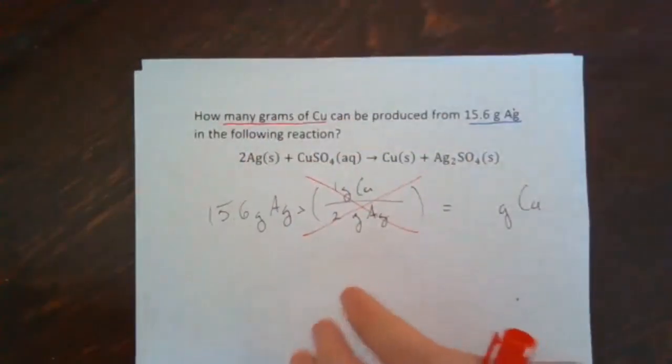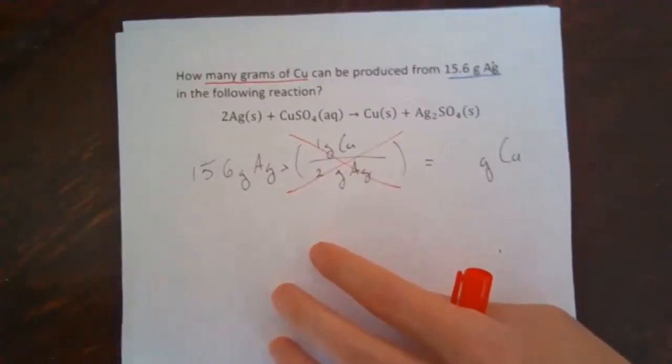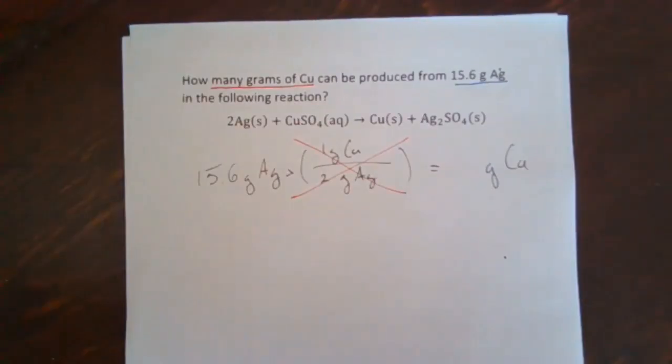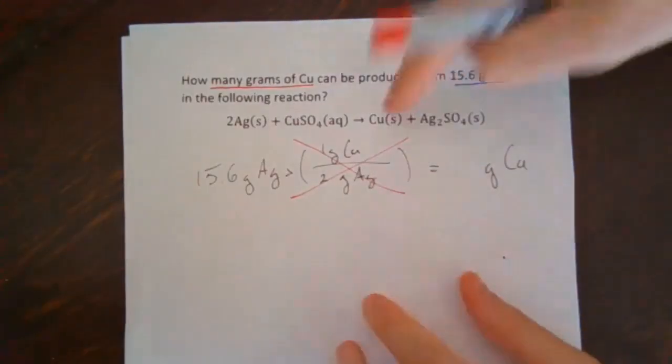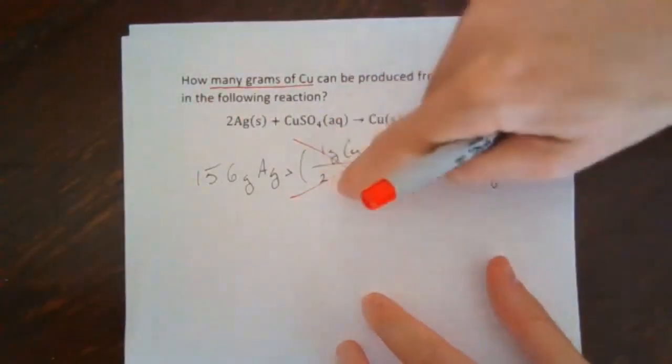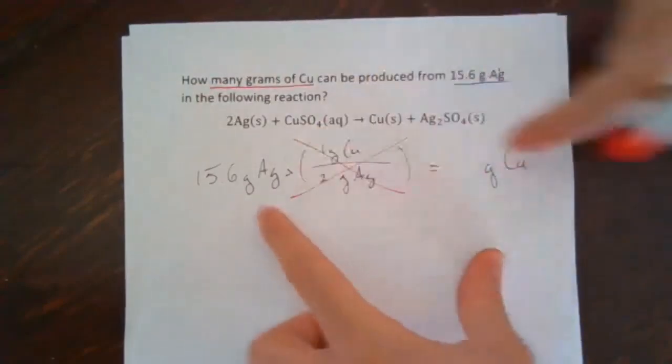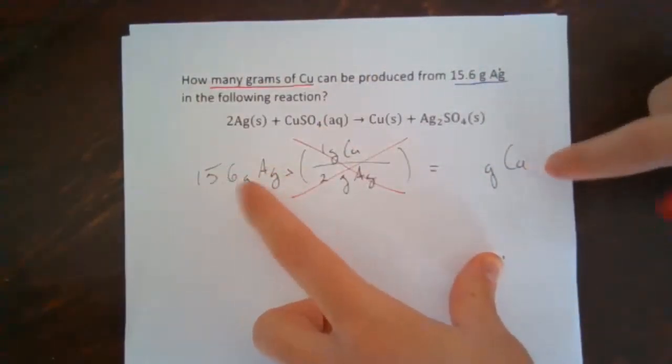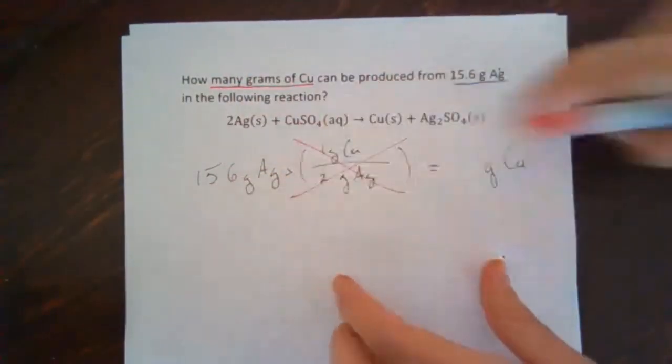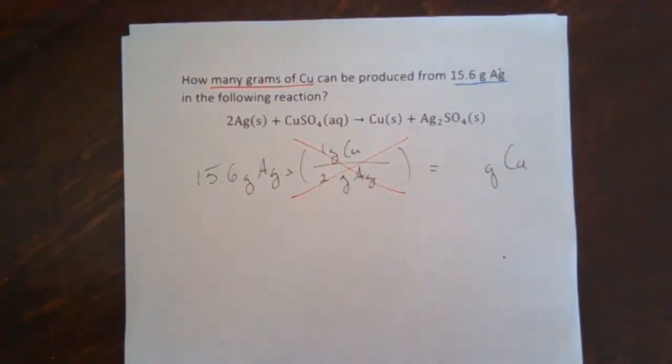Reaction coefficients come from balancing. And balancing comes from counting, okay? Balancing comes from counting individual atoms. So these reaction coefficients, if we want to use them to relate silver and copper in this reaction, have to apply to counting units, namely moles.